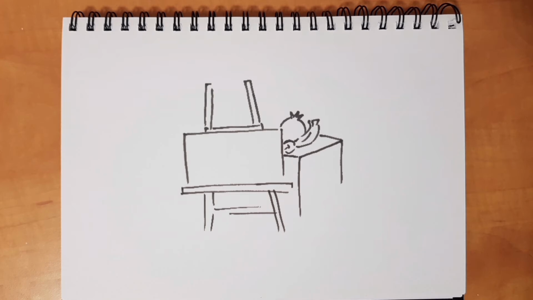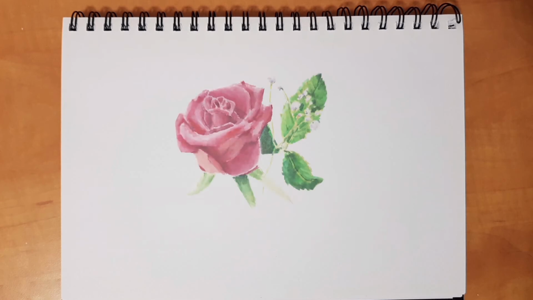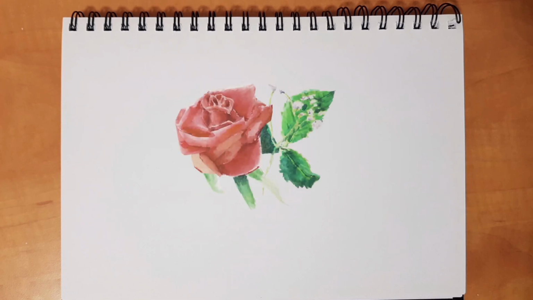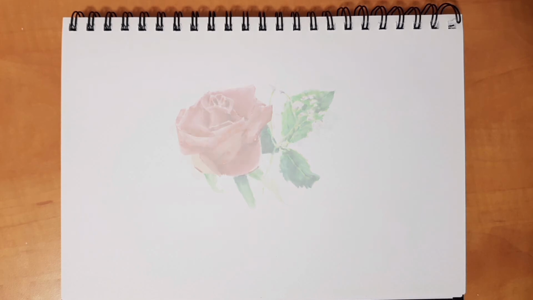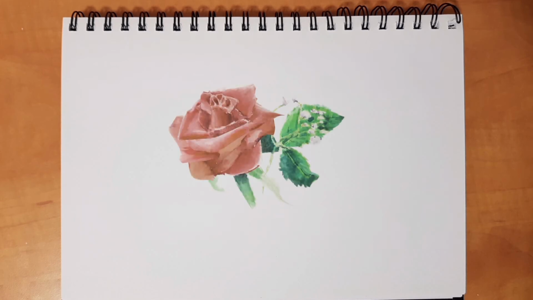Let's move on to drawing from real life and the difficulties we can come across. Race against time. When you draw from a photo, time is frozen. The light and shadow don't change. Flowers don't wilt. But when you draw from real life, things are changing.